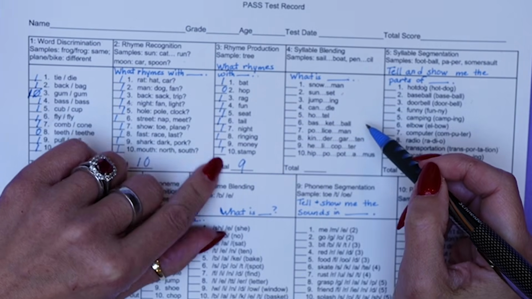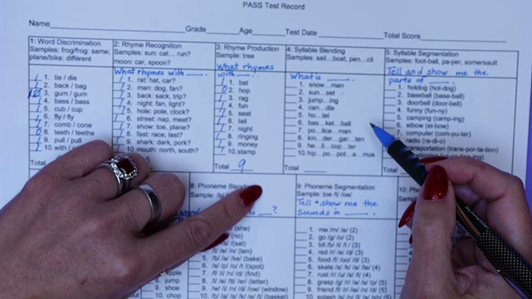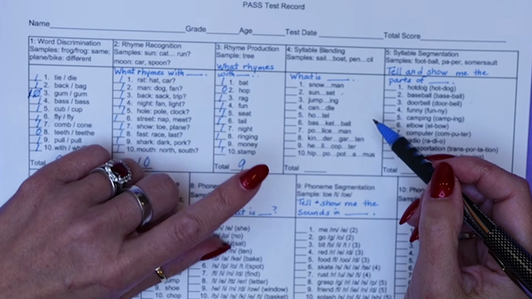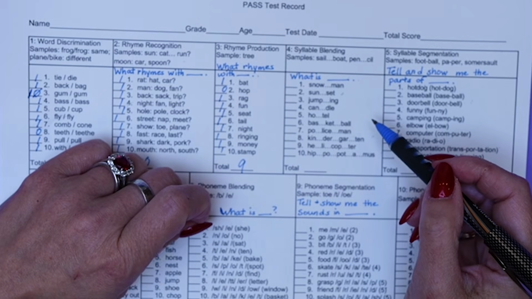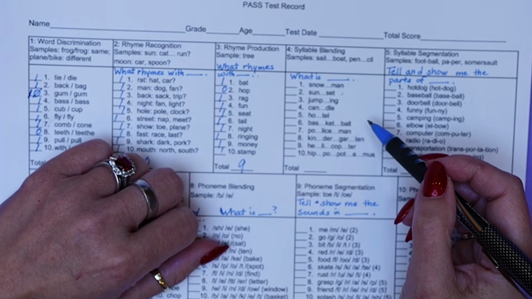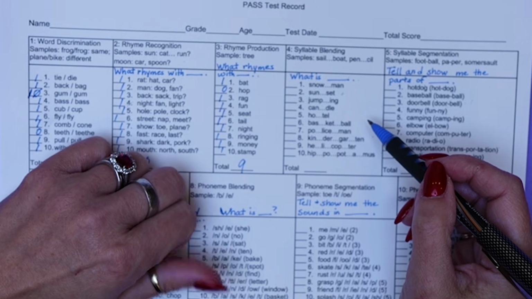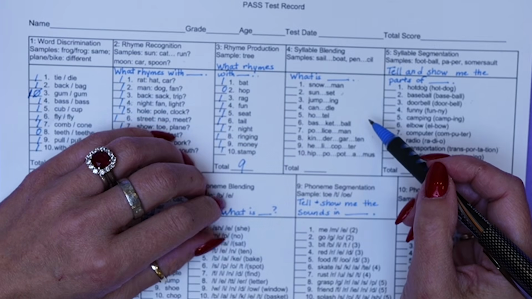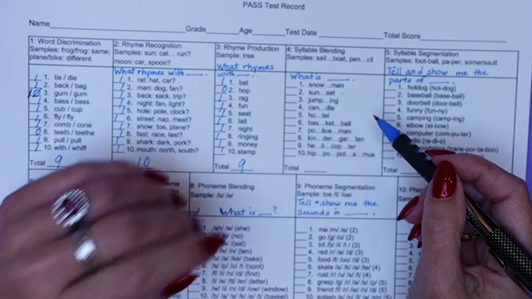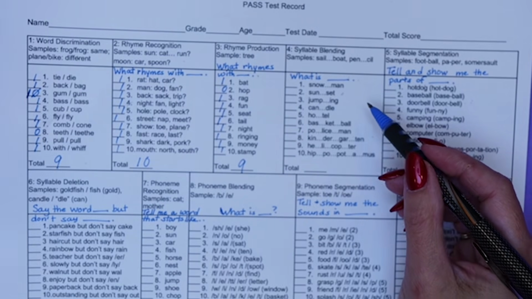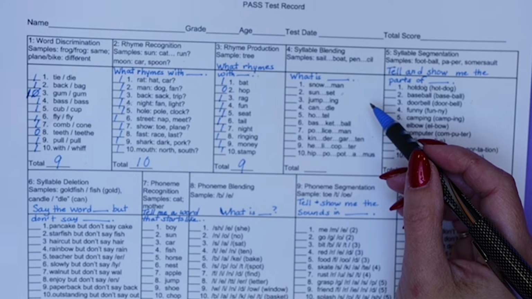In section 4, we move to syllable blending. I'm going to say the parts of a word and then say the parts together fast. You're going to pause about half a second between the parts. If I say cup, cake, it would be cupcake. Rain, coat would be raincoat. Now you do one. What is sail, boat? Sailboat. What is snow, man? Snowman.